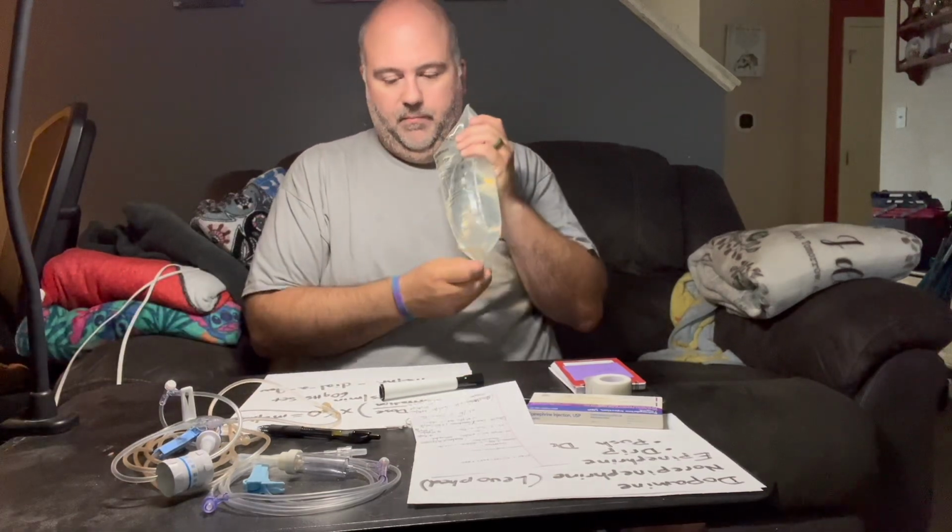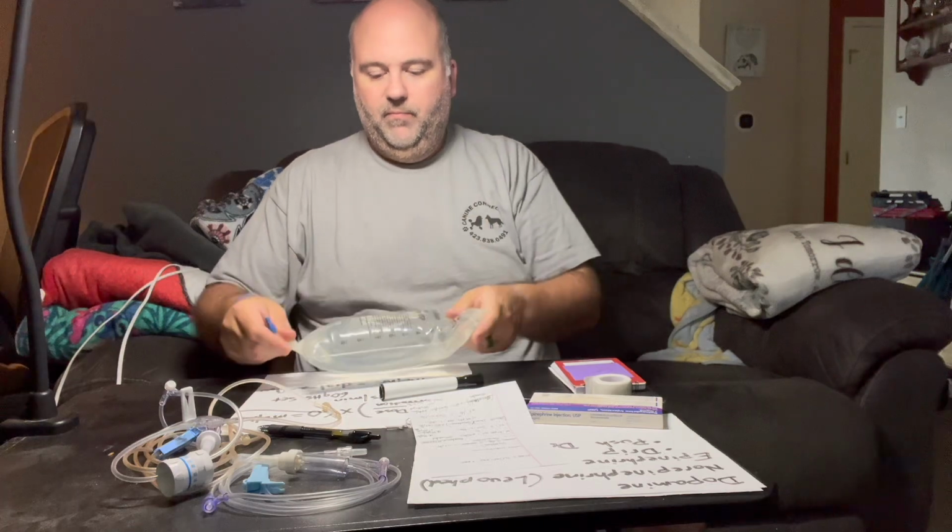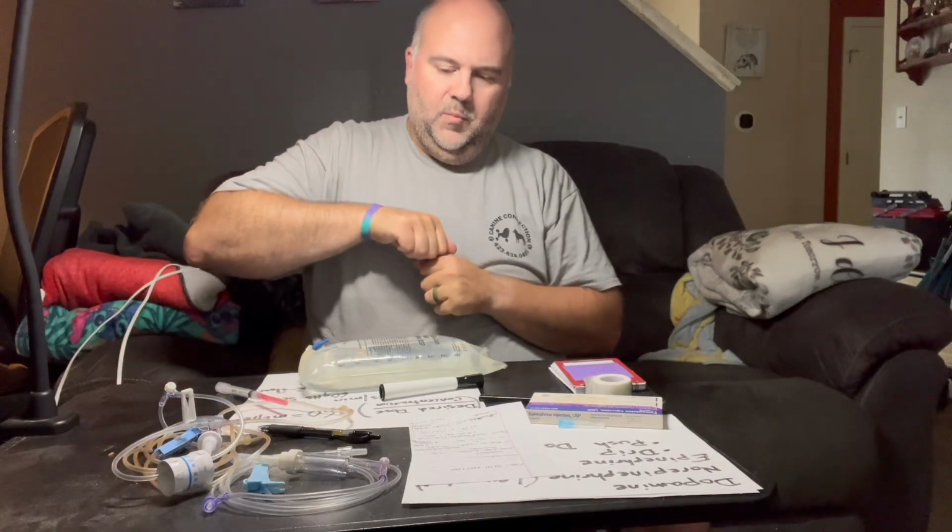Now, to make an epi drip, you simply take your vial of epi 1 to 1,000, your syringe, and your filter needle. You break off your top.